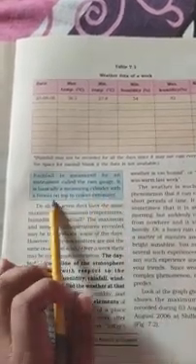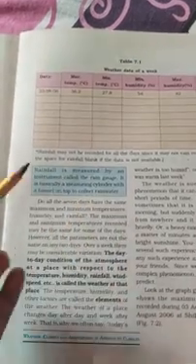Rainfall is measured by an instrument called a rain gauge. It is basically a measuring cylinder with a funnel on the top to collect rainwater. A rain gauge is an instrument used to measure the rainfall. Clear? It is a cylindrical tube, and on top of it there is a funnel. You must know a funnel, into which oil is poured. So it is a kind of funnel, and that funnel collects the rainfall. Clear?